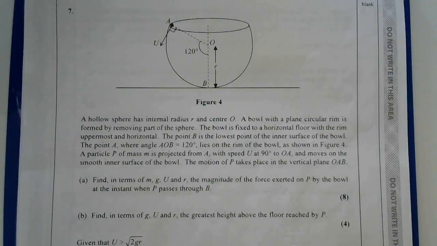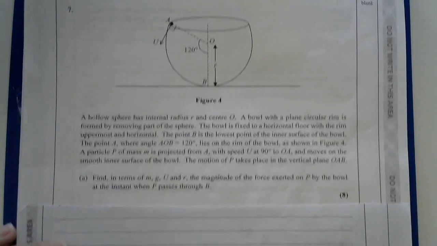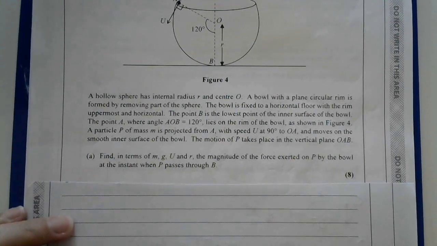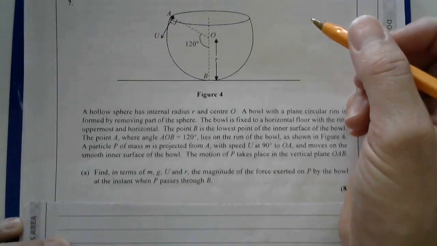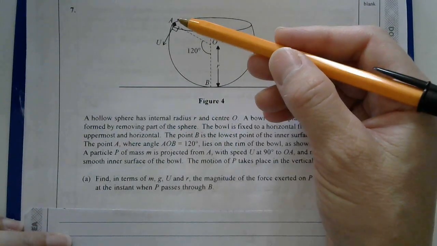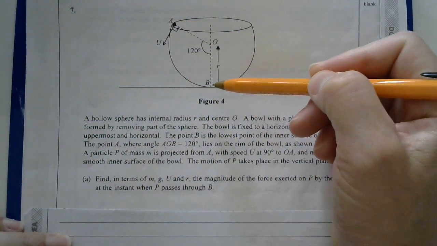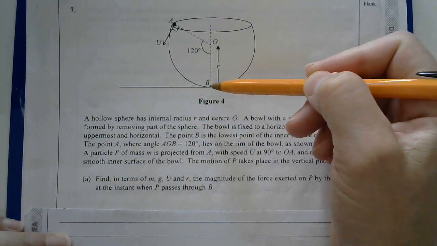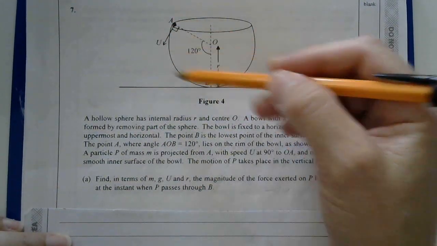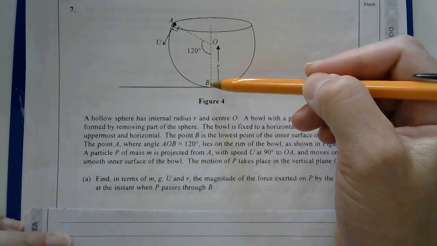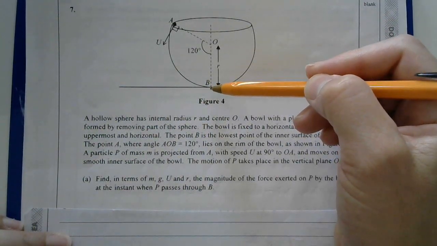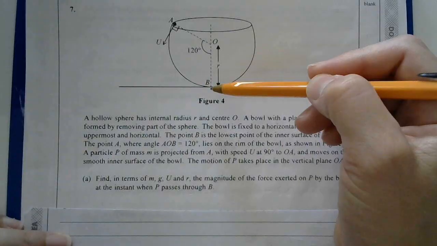Okay, so if we start looking at two things. One thing is we can look at energy to get a connection between the speed here and the speed here, and that would be useful because with circular motion your acceleration will be v squared over the radius.